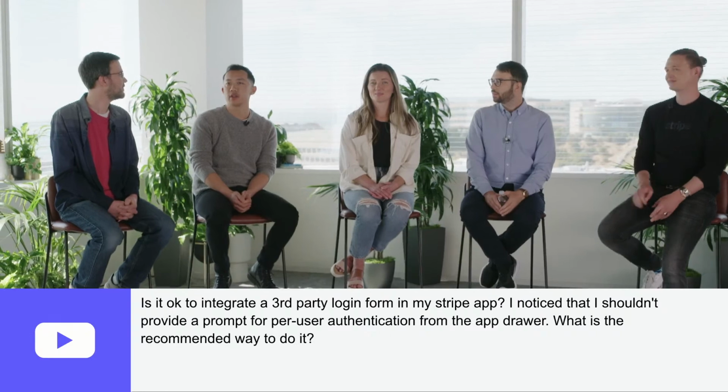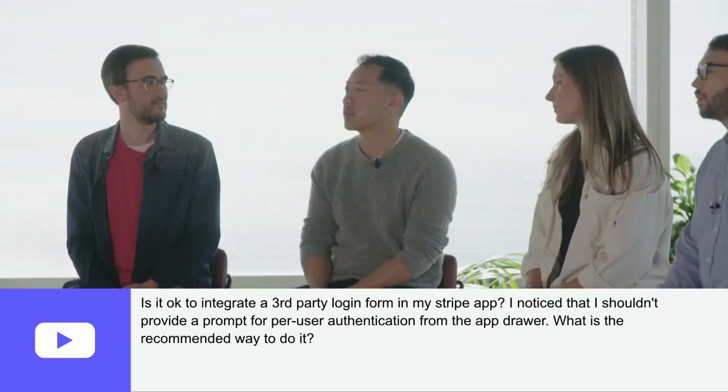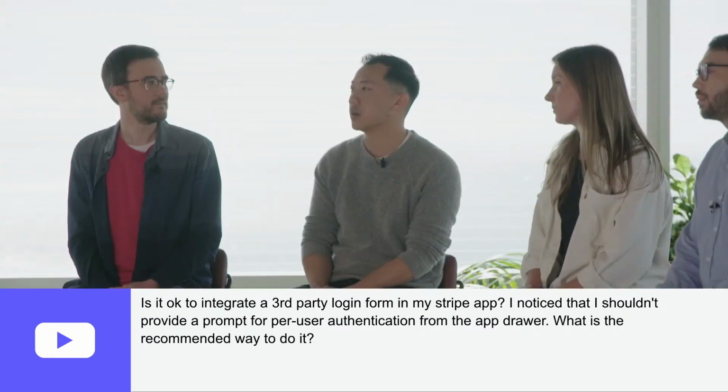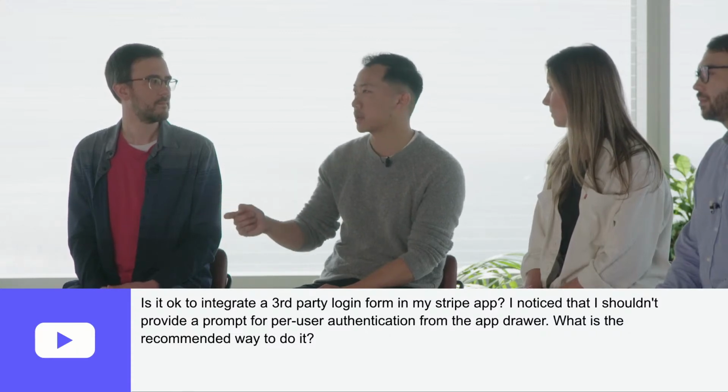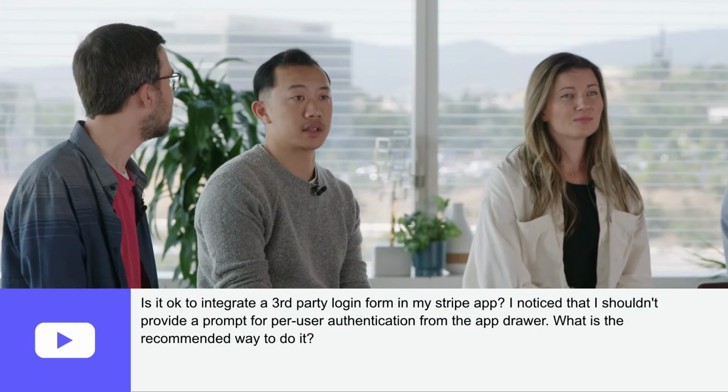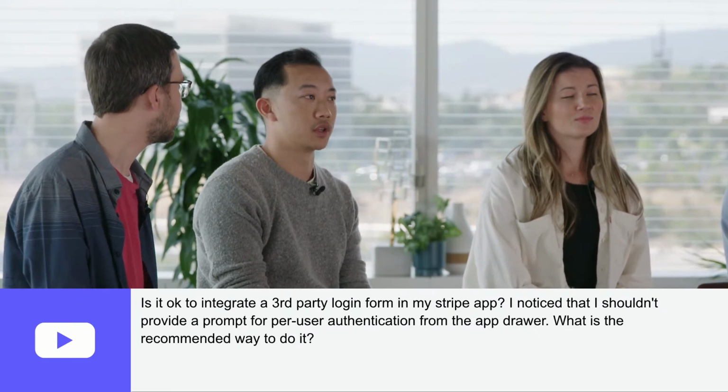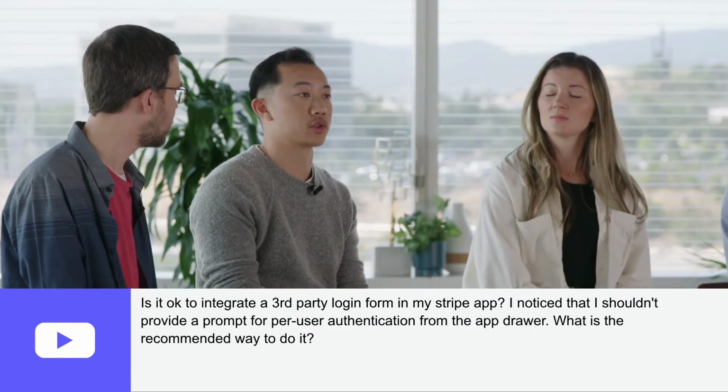So if I understand the question correctly, you're asking, can I have a login to be able to go into a third-party platform? And if that's the case, then yes, you definitely should. If you require a user to be logged into your platform to pull in respective data and get those credentials to make authenticated API requests to your platform, then you should have a login button. As well, you can have a sign up button.